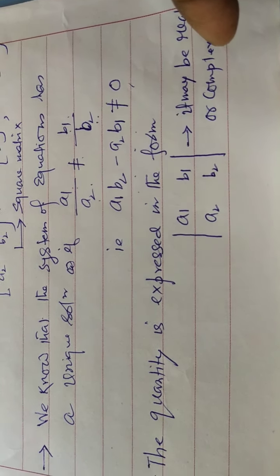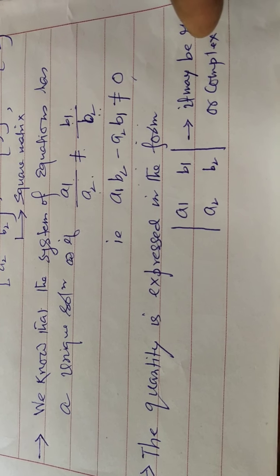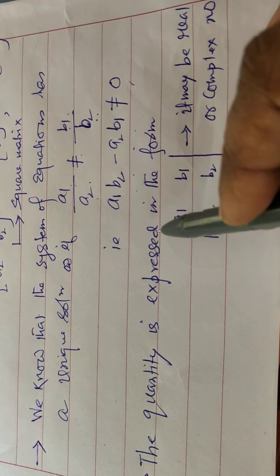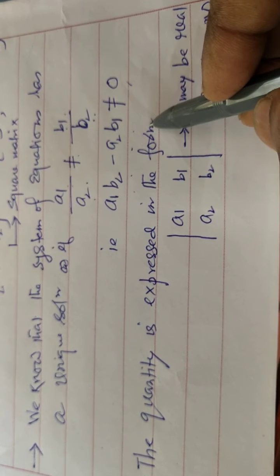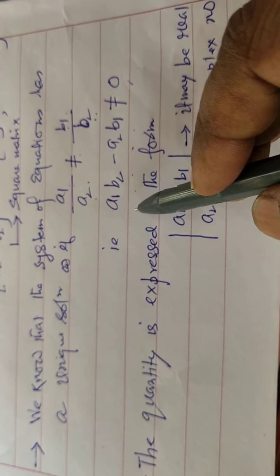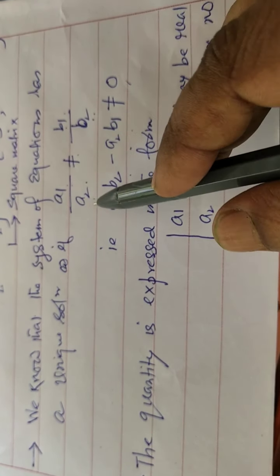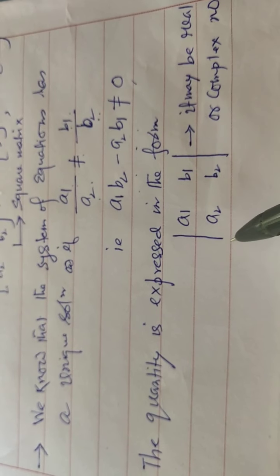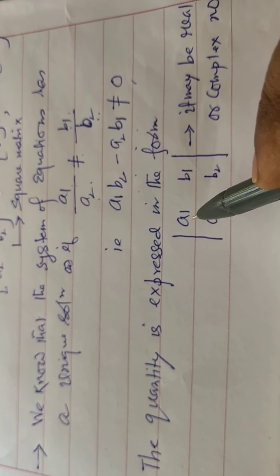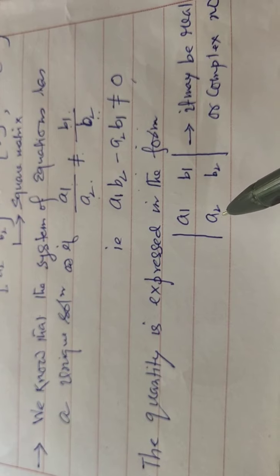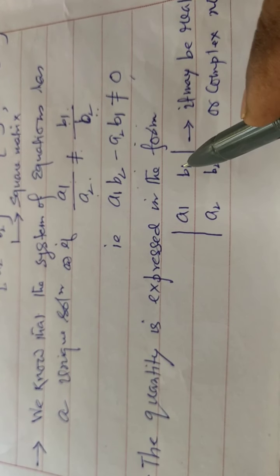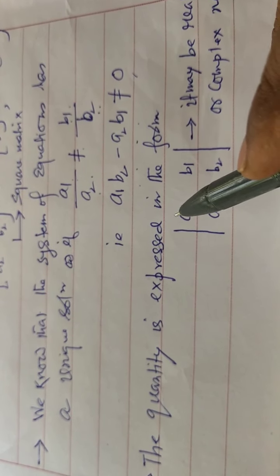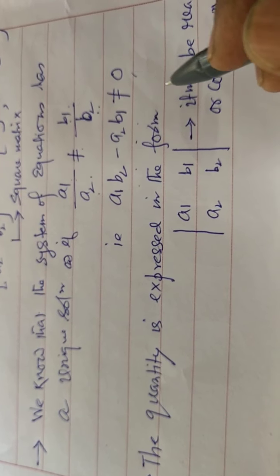This quantity can be expressed in a new form, written between two vertical lines in terms of rows and columns. This is the first row, this is the second row, this is the first column, this is the second column.